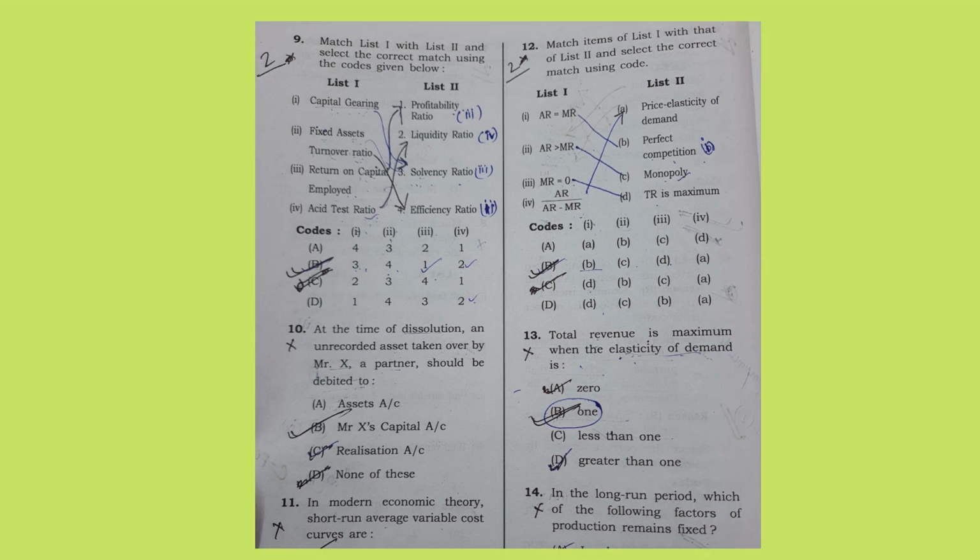Question number 10. At the time of dissolution, an unrecorded asset taken over by Mr. X, a partner, should be debited to assets account, Mr. X capital account, realization account, none of these. We need to know what the journal entry will be. When an unrecorded asset is taken over by a partner at the time of dissolution, the entry will be partner's capital account debited to realization account. Here the partner is Mr. X, so Mr. X capital account will be debited to realization account. So the answer will be B.